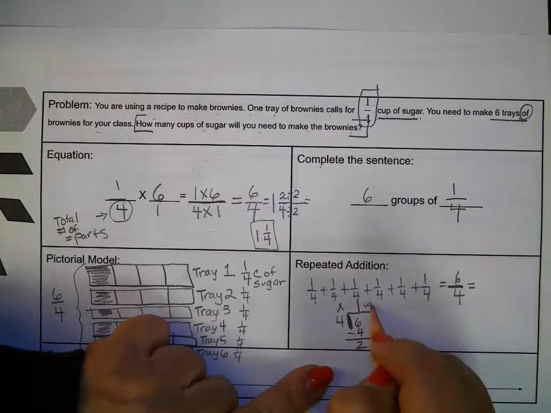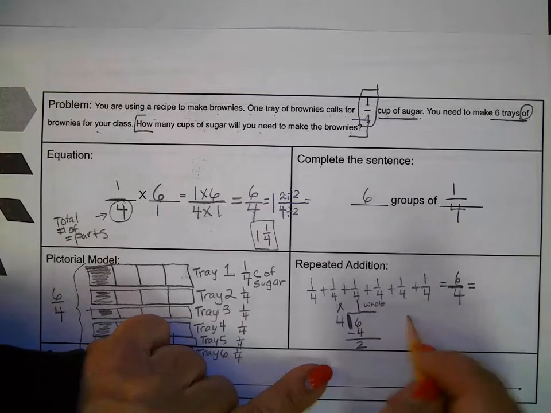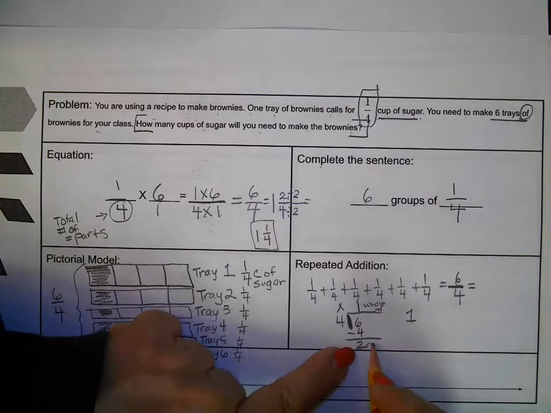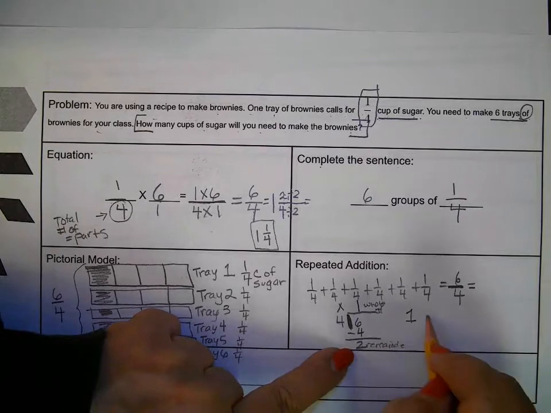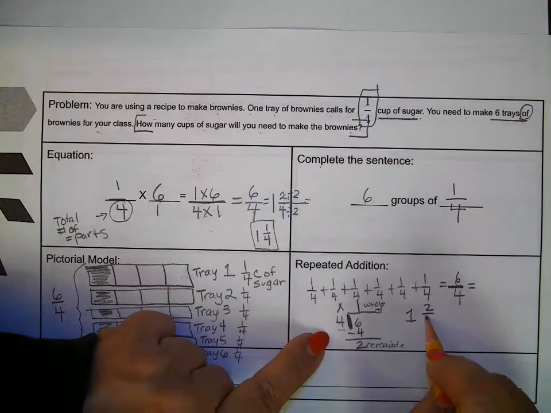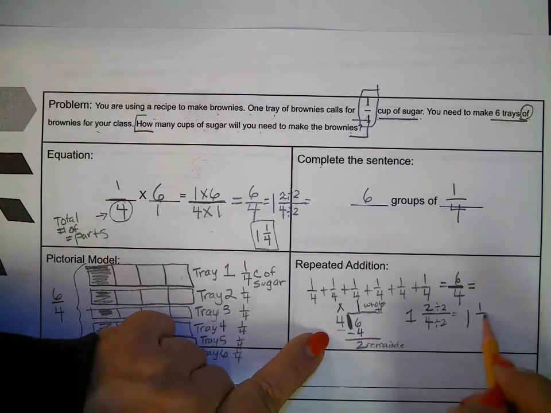Remember, my quotient now becomes the whole number. My remainder now becomes the numerator. And my divisor is still my denominator. They're two even numbers that I can split in half or divide by 2, and that becomes 1 and 1/2.